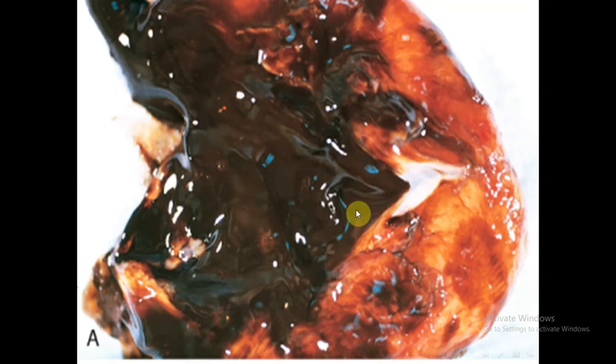Commonly, as we mentioned, the most common site of endometriosis is the ovary. This is a cystic lesion excised from the ovary. It contains a prominent brown area, which is endometrial tissue.